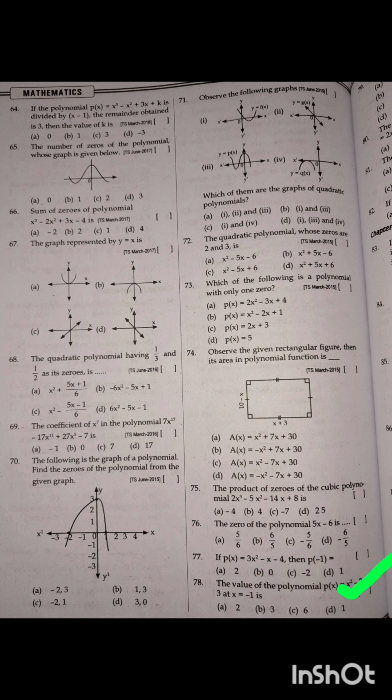The value of the polynomial p of x is equal to x square minus 2x plus 3 at x equal to minus 1 is. Minus 1 whole square is 1, minus into minus plus. So 1 plus 2, 3, 3 plus 3, 6. So your option is C.